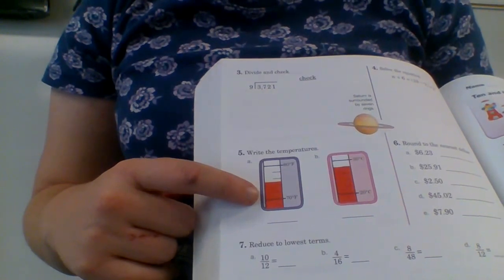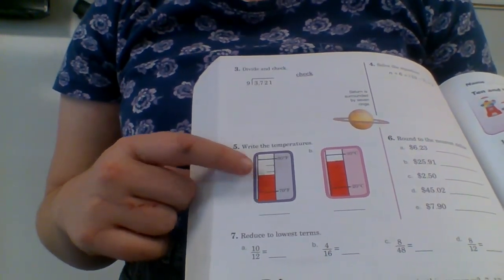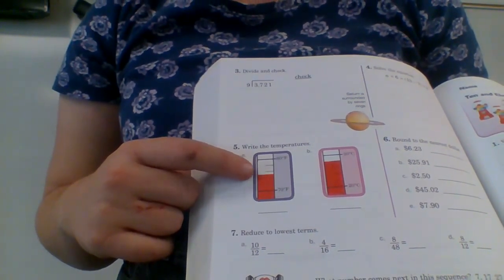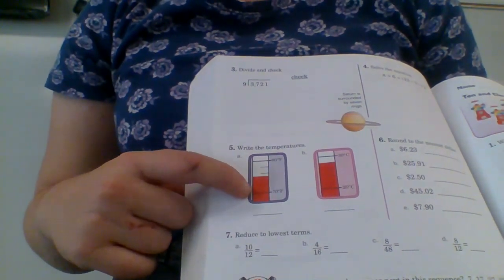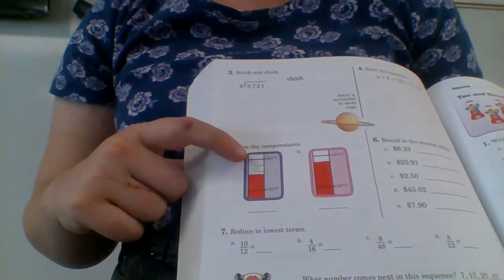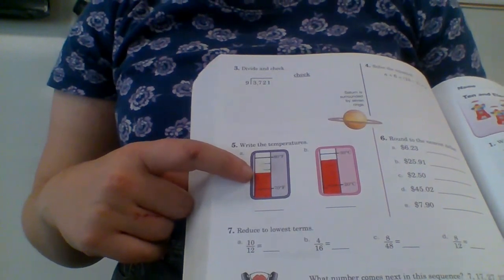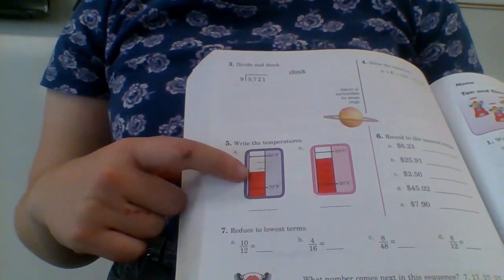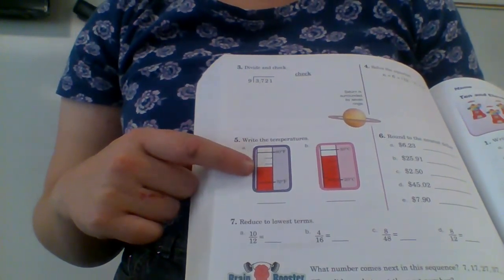We have 70 to 80. Those are my big lines, but I have those smaller lines between. And my red line ends between 2 lines. Those lines are equal to even numbers. So the 70 and that line is 72, 74, 76, 78, and then 80. So if I have 70, 72, 74, 76, my line is right between that 74 and 76. What number is between 74 and 76?